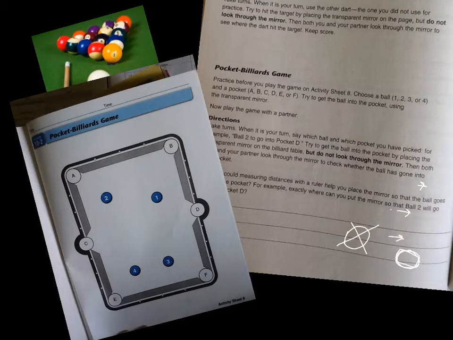The next game you and your partner are going to play is the pocket billiards game, and that's also found in the way back of the math journal on activity sheet A. The object of this game is to sink a ball into one of the pockets by reflecting the ball with the transparent mirror.